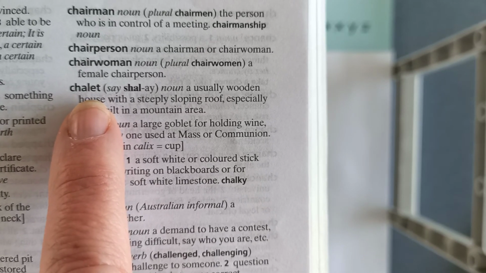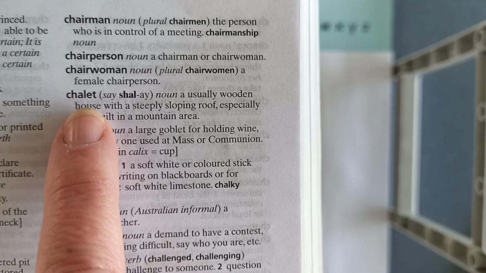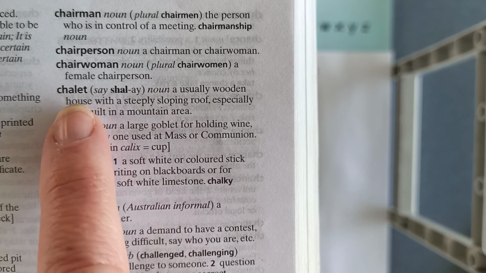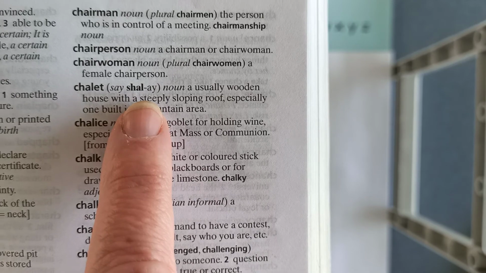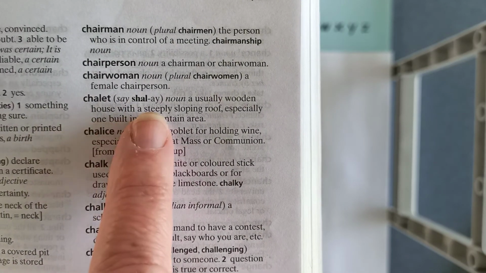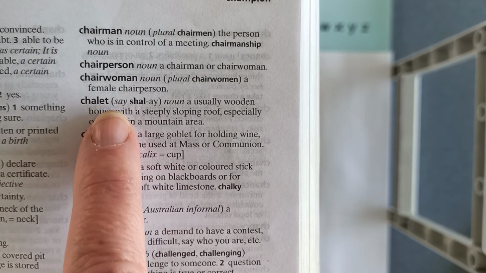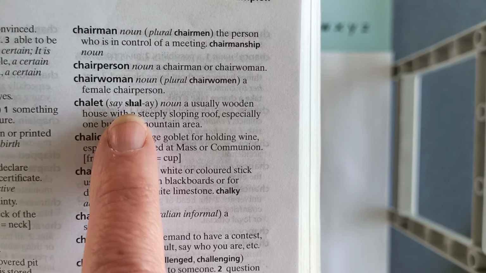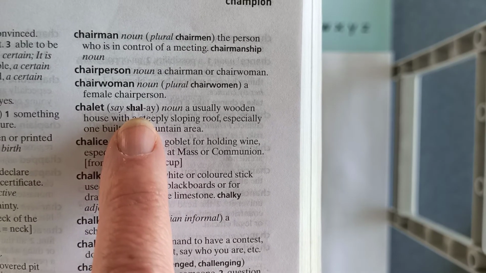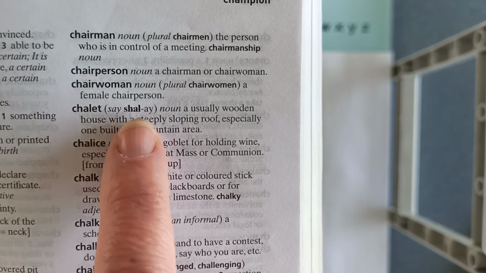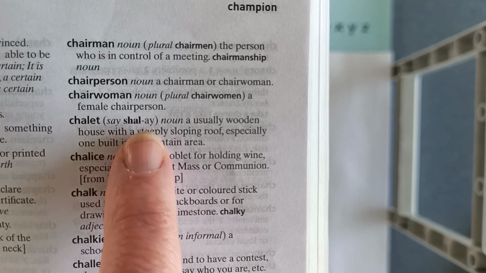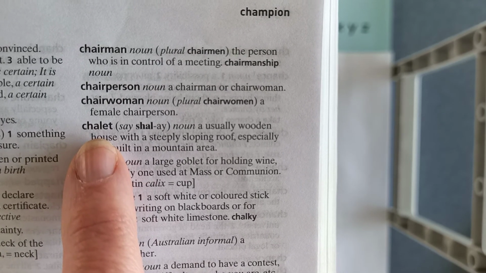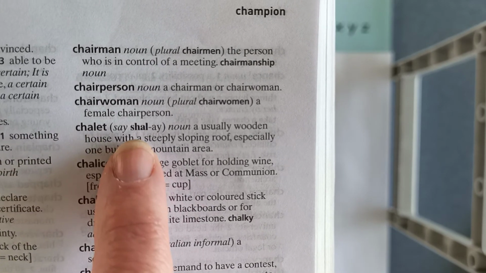Now, I'm not sure how to say this word. So I read here in brackets. See how it has in the writing sort of on the side? That's called italics. And it tells you how to say it. And it says, shall a. So see how it sounds it out for you? So this word here is like ballet. It's chalet. Okay? And it tells you how to say it.